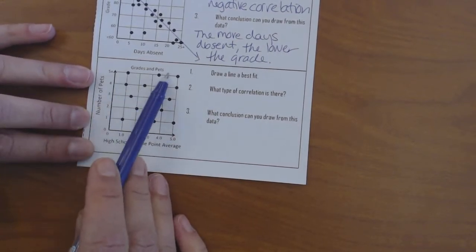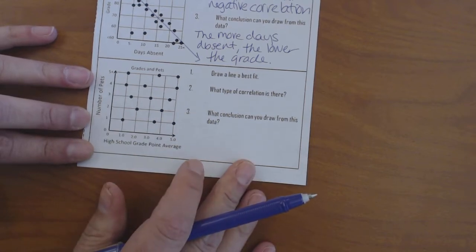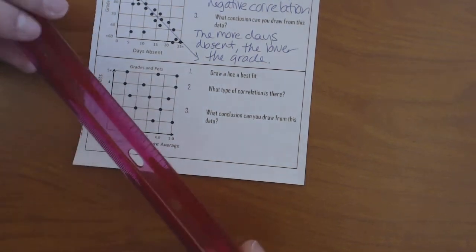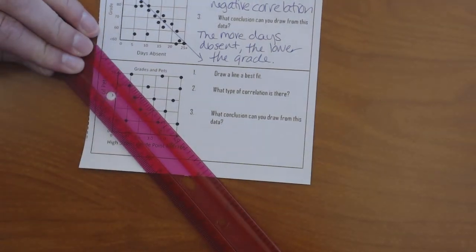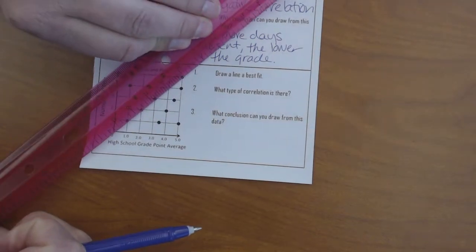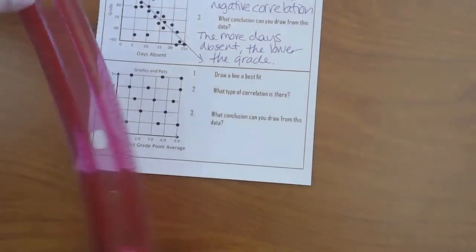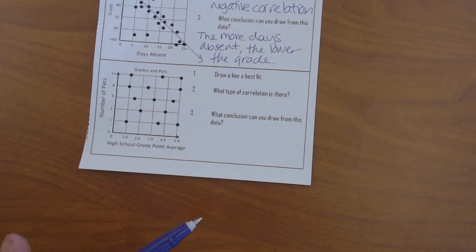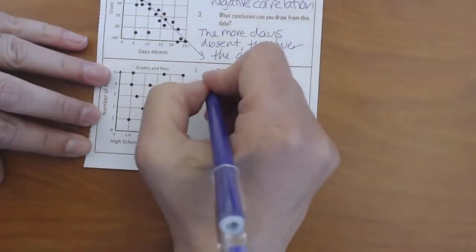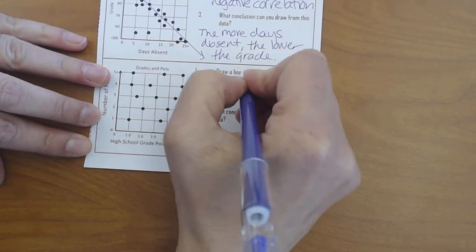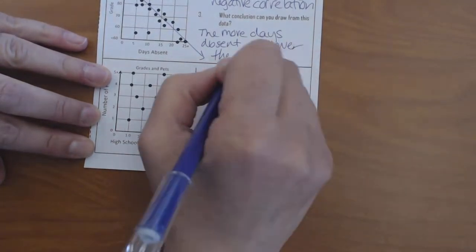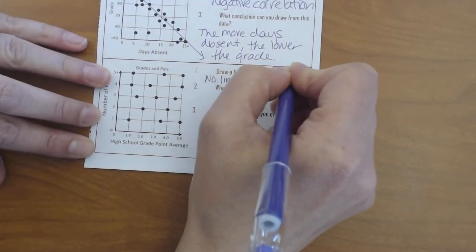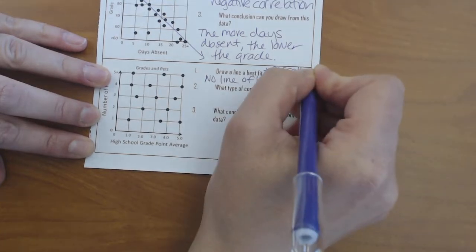Okay, and the last one we have here, we see high school grade point average and number of pets. So this is about grades and pets. So drawing a best fit line here. They're pretty scattered for me. So I'm not sure if I should draw a best fit line this way, or this way. Can I go this way? What can I do? Actually, I don't think I can obtain a good best fit line. So I'm going to write no line of best fit, because they are so scattered. This is a true scatter plot.